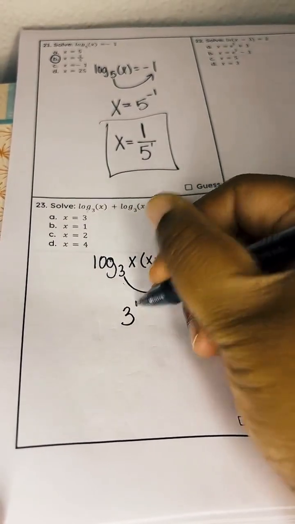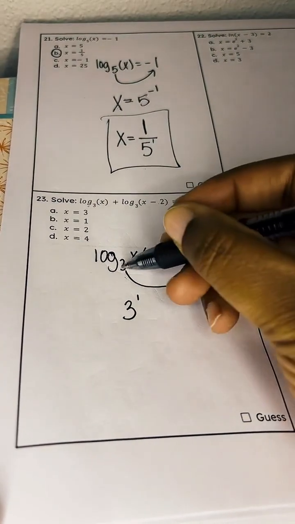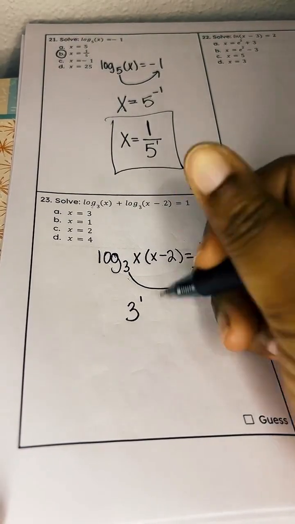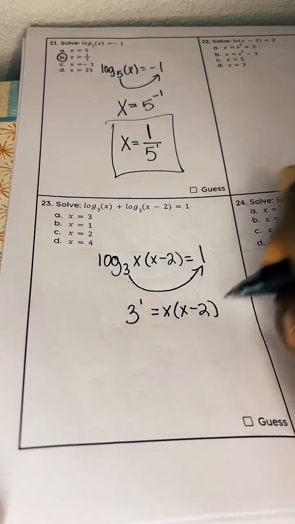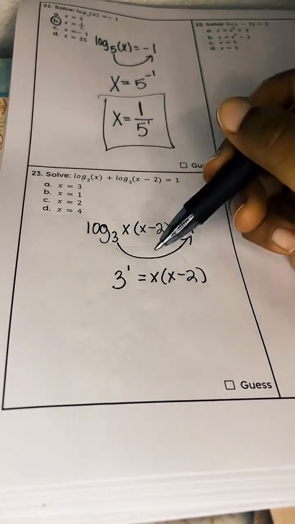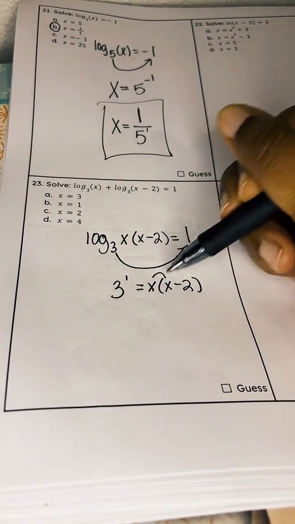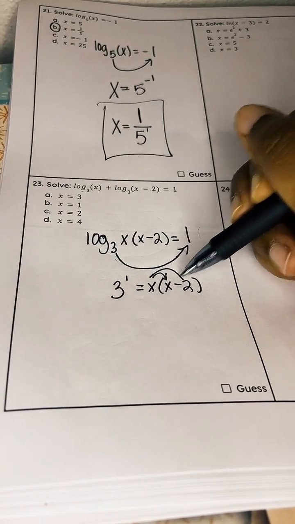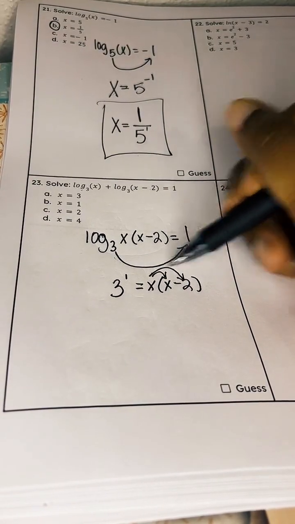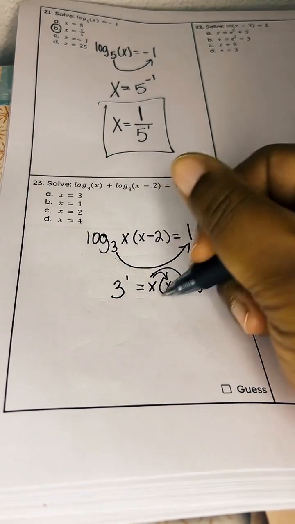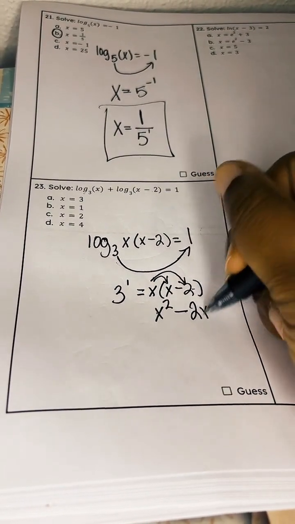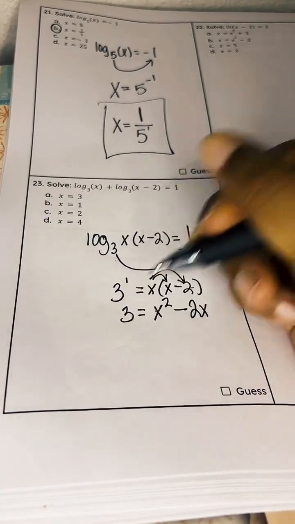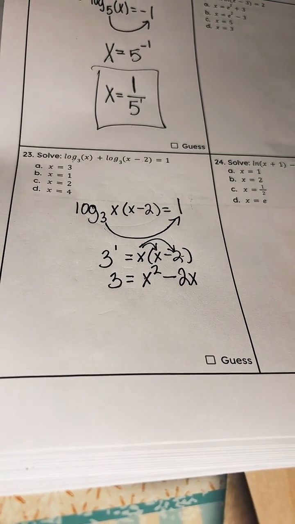So we could write 3 to the first power, because remember, with this thing is pushing this up, equals x times x minus 2. All right, let's distribute. So let's distribute this in, because whenever we have an x on the outside, we got to multiply, right? So x times x is x squared minus x times 2 is 2x equals 3.